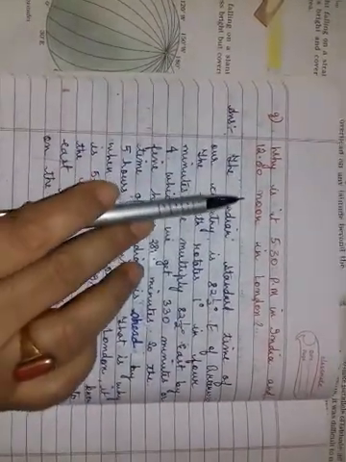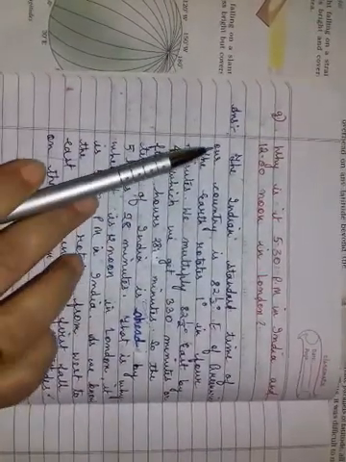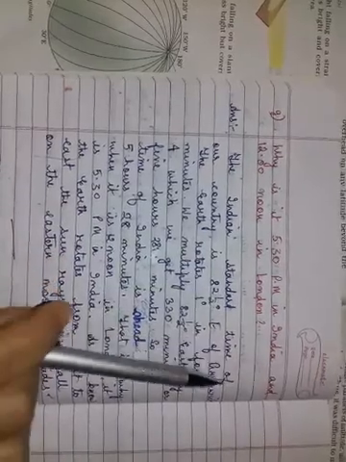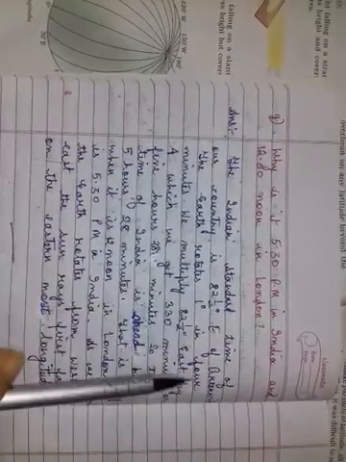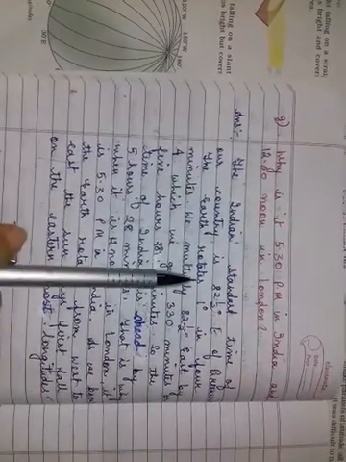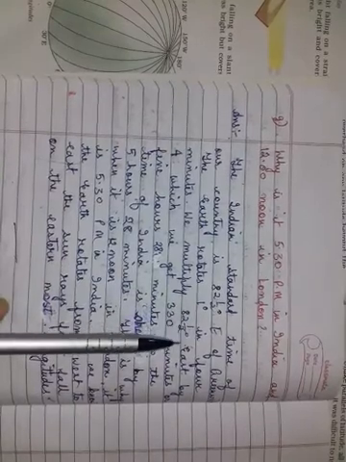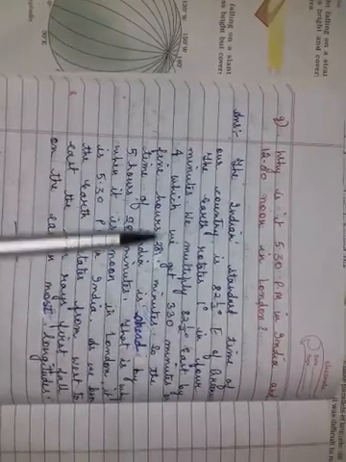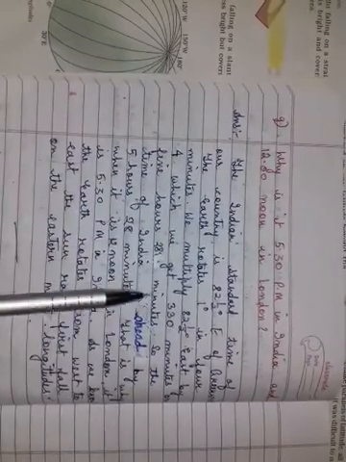Now next, why is it 5:30 p.m. in India and 12 noon in London? The Indian Standard Time of our country is 82.5 degrees east of Greenwich. The earth rotates 1 degree in 4 minutes. We multiply 82.5 degrees east by 4, which gives 330 minutes, or 5 hours 30 minutes.